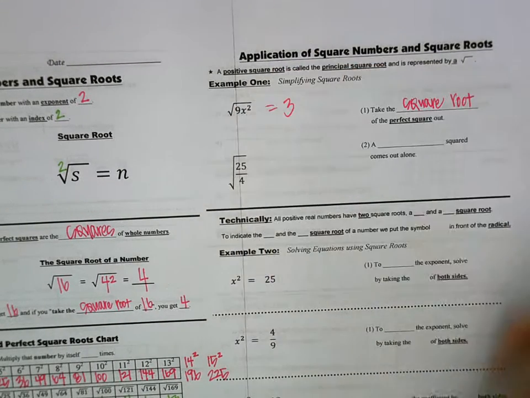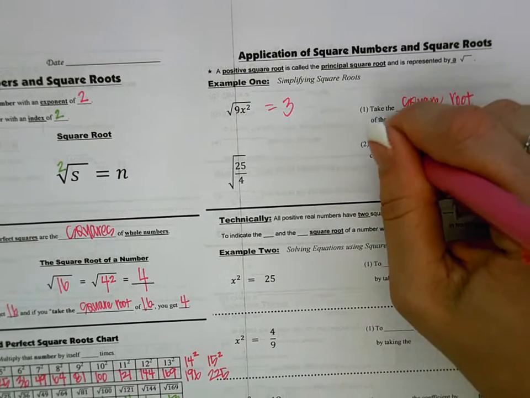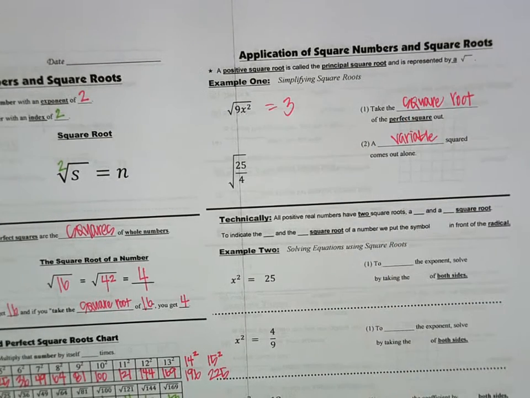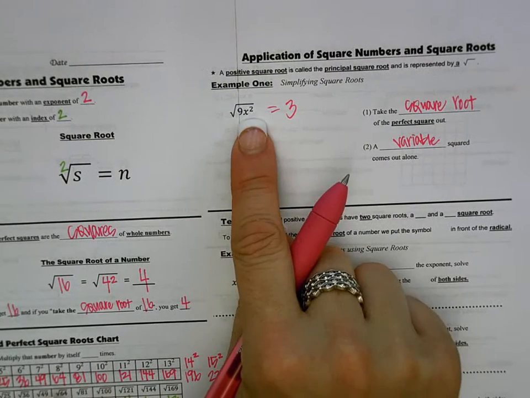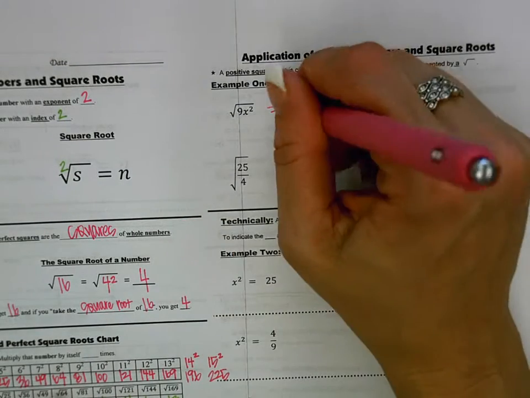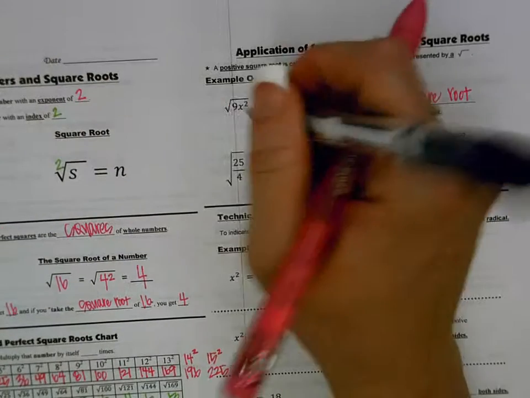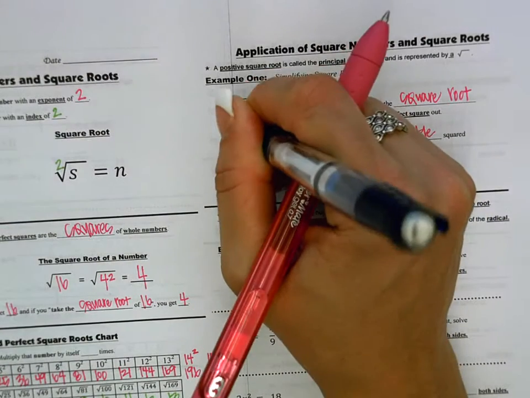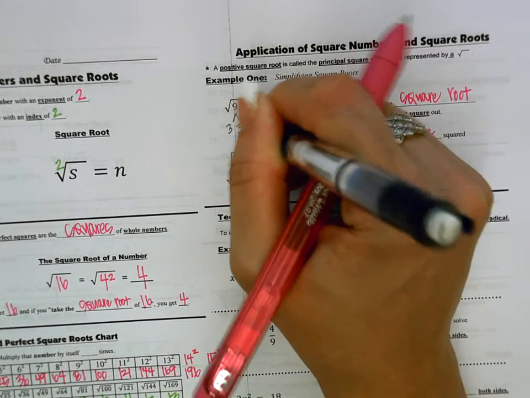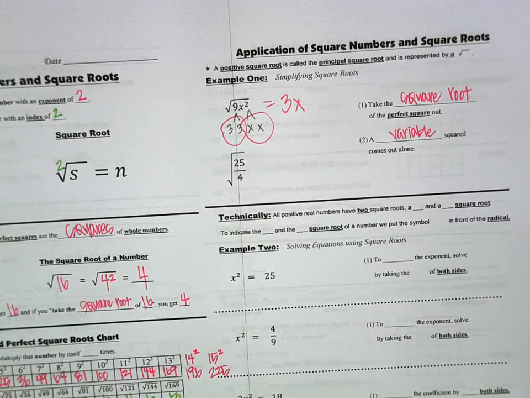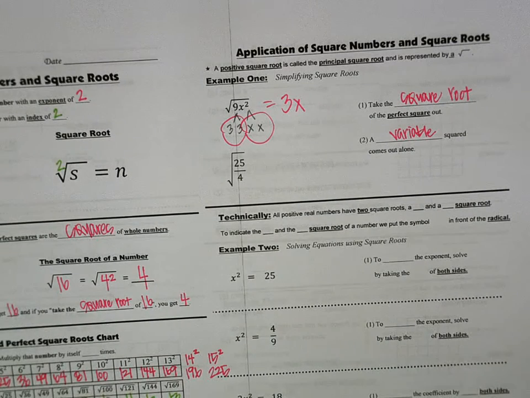Then a variable squared, variable means letters, comes out just by itself. So the square root of x squared is just x. If you needed to see that broken down, 9 would break down to 3 and 3, x would break down to x and x, and then you take out a pair, or a representative from each.